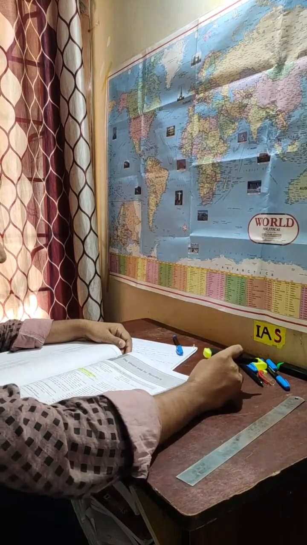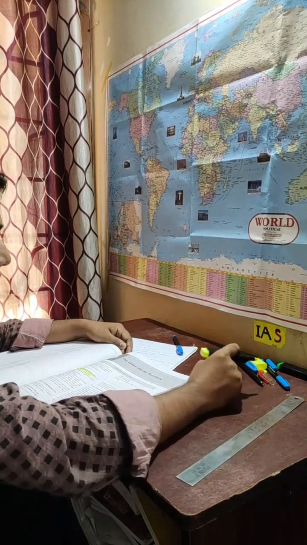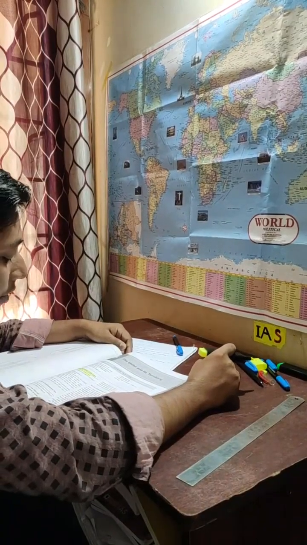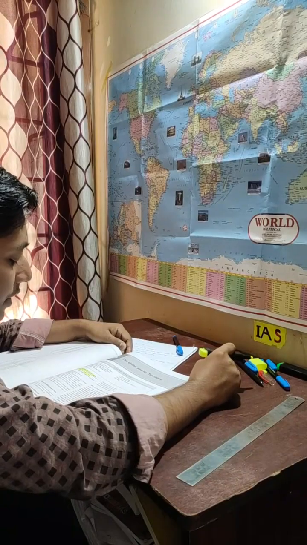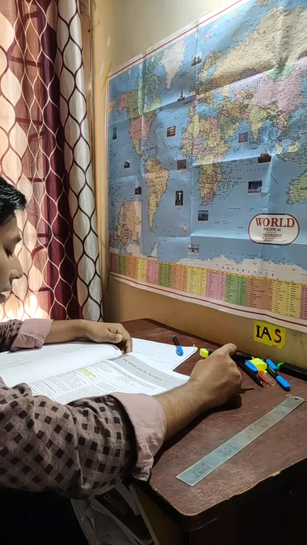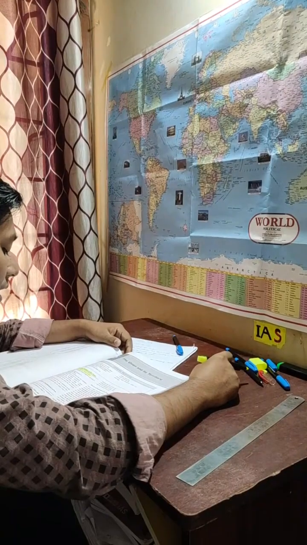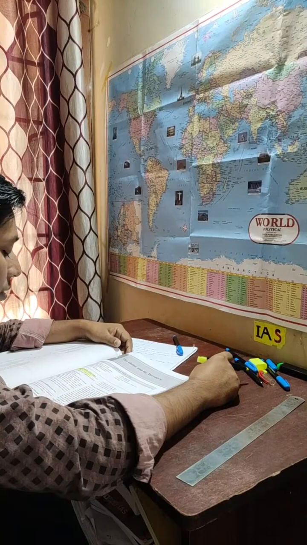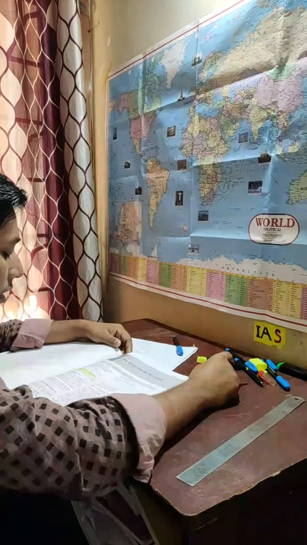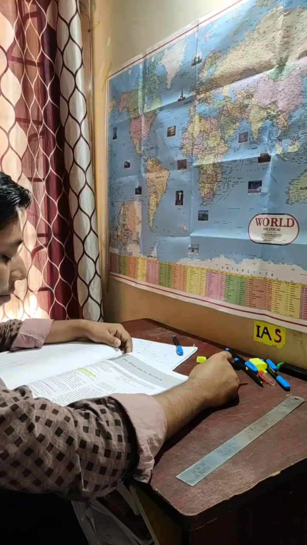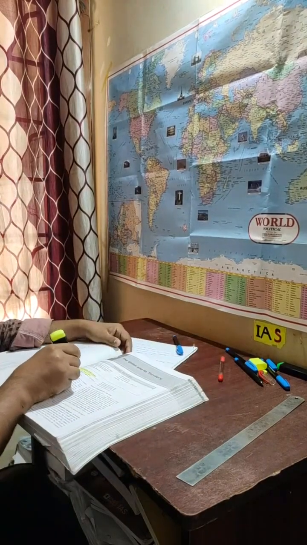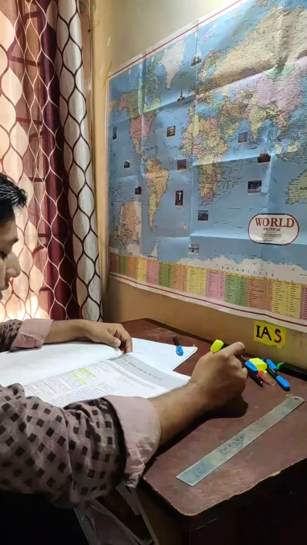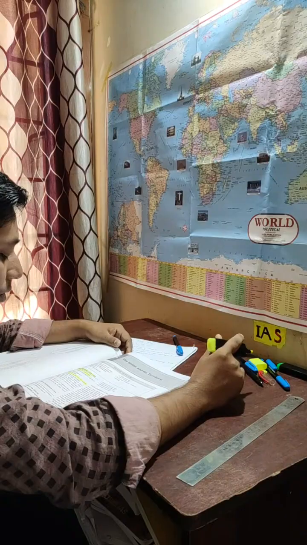The states and the territory thereof shall be as specified in the First Schedule. The territory of India shall comprise the territories of the states, the union territories specified in the First Schedule, and such other territories as may be acquired.